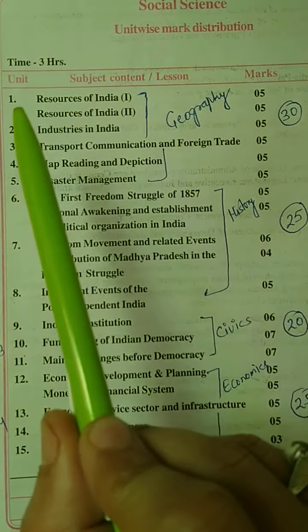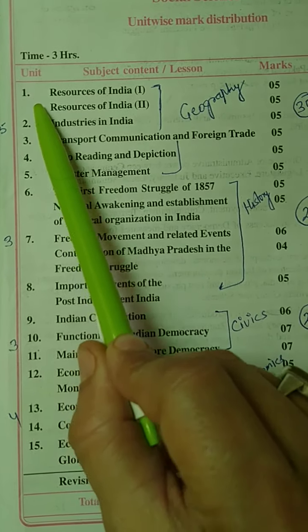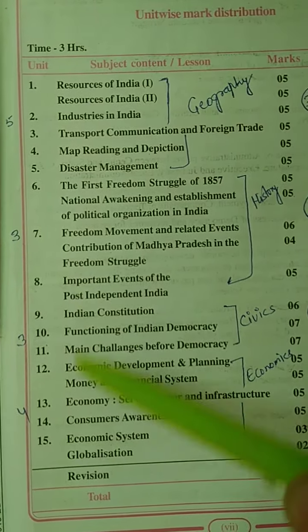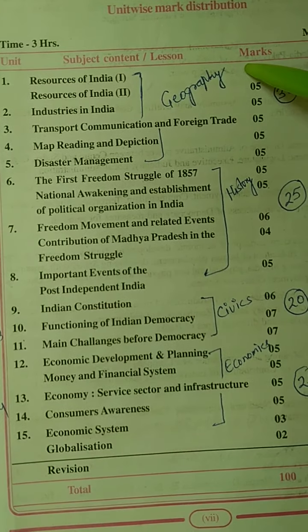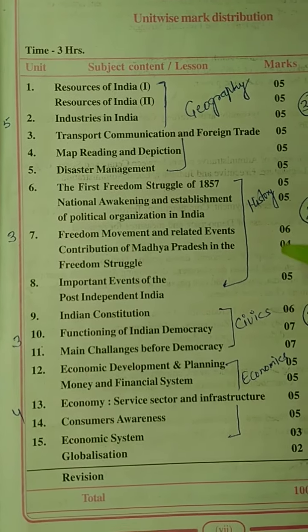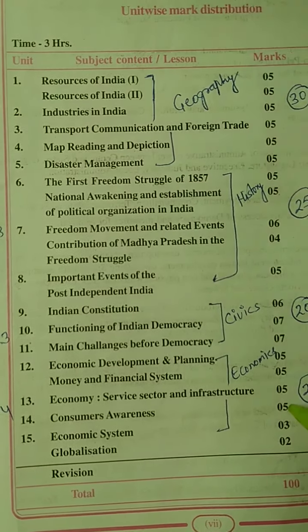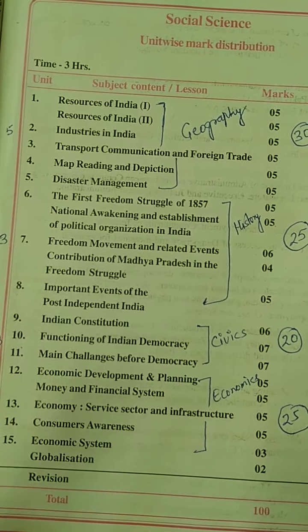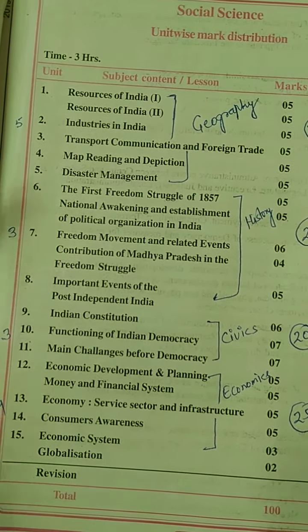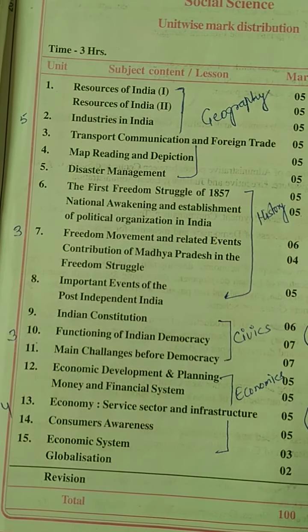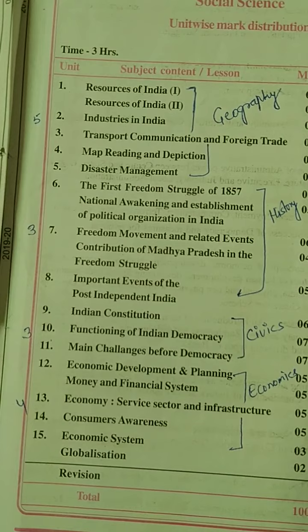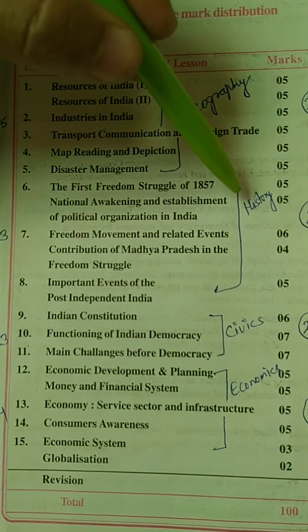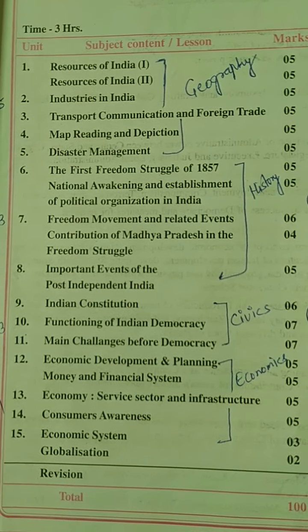Chapters 1 to 15 are divided into 4 categories: geography, history, civics and economics.